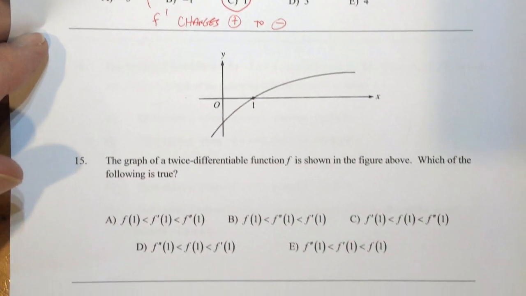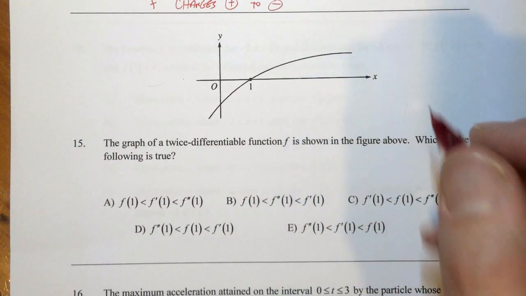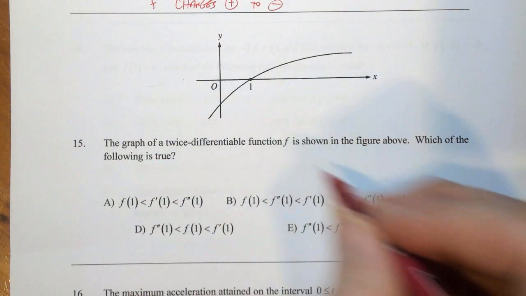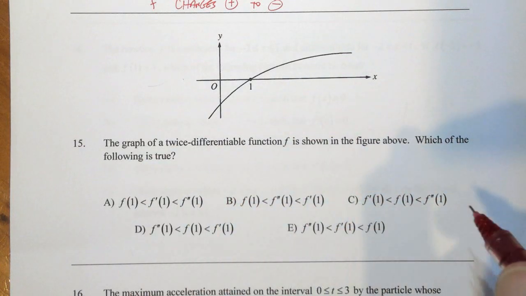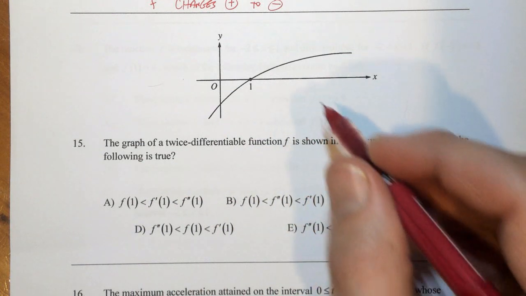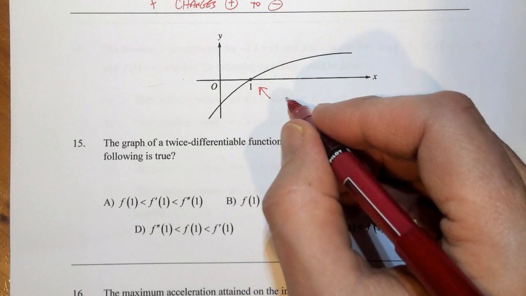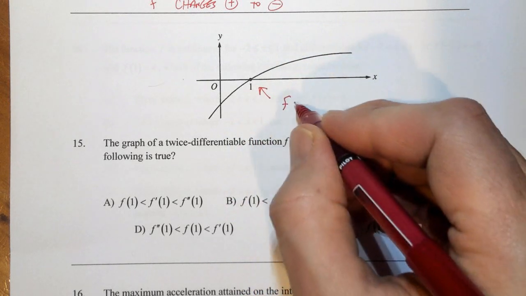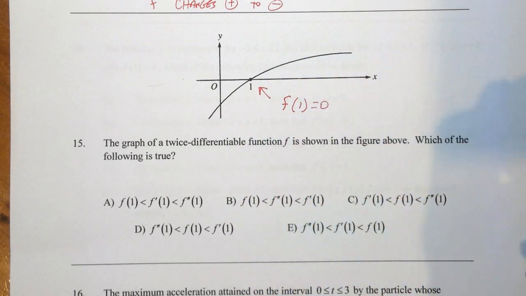15 is a great question. The graph of the twice differentiable function f is shown in the figure above. Which of the following is true? And we have to put f of 1, f prime of 1, and f double prime of 1 in order. You might remember this question from the notes. All right, we can see right away that f of 1 is equal to 0.